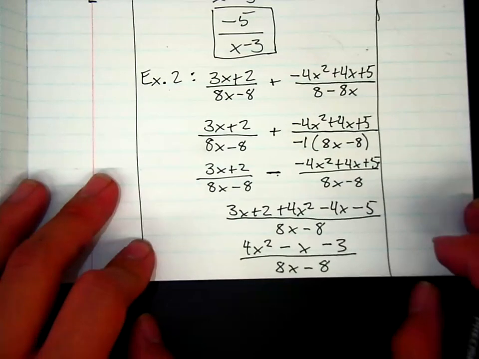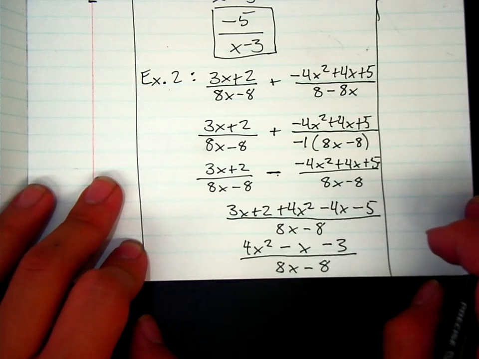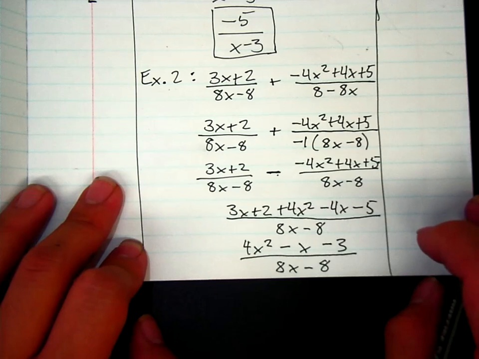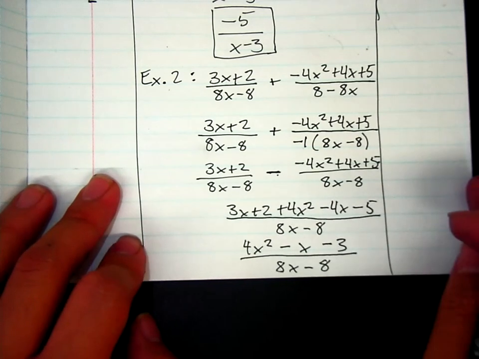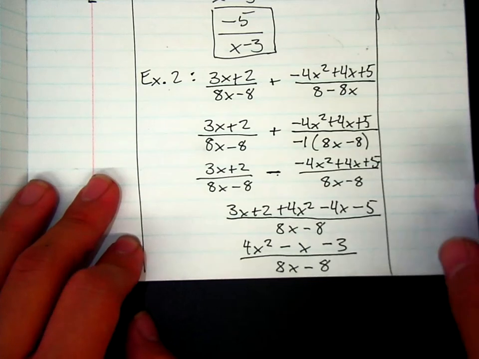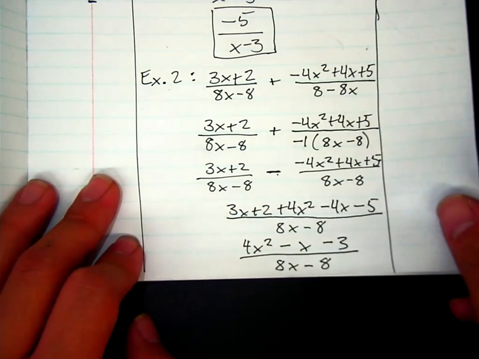Now I've reached the bottom of the page, and looking at this I can say, oh, I think I'm done. However, you do need to check, is there any more that I can simplify? For this one, there is in fact more simplification you can do. So I'm going to go ahead and turn the page now. And let's go back to this side.